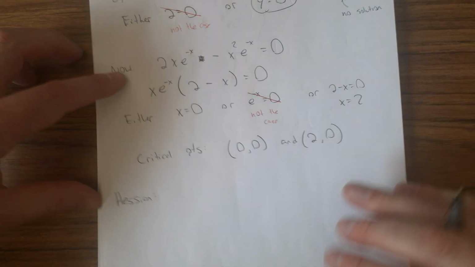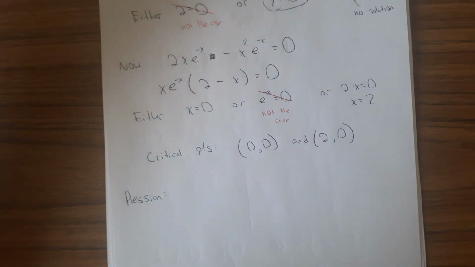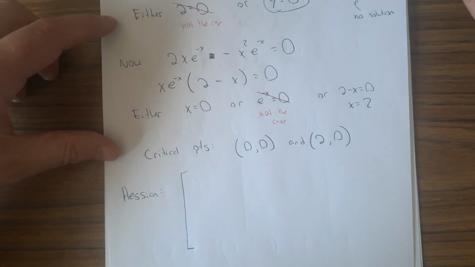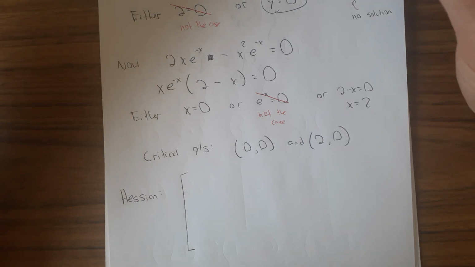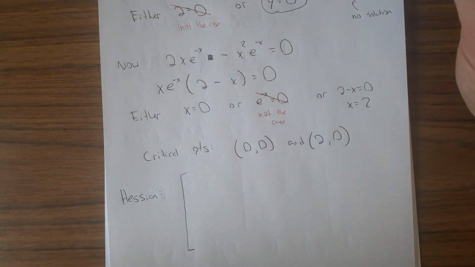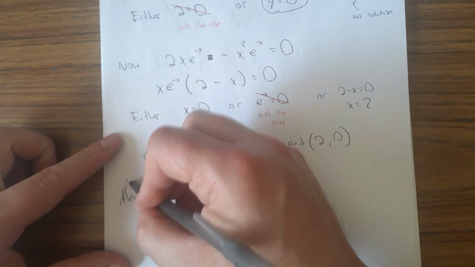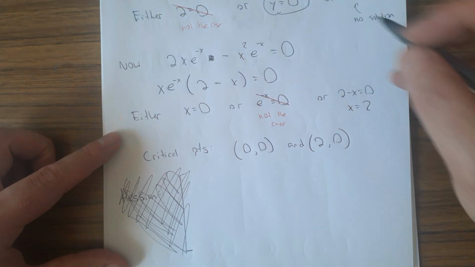Let's do the Hessian. We'll see how bad this is. Let me leave myself a nice amount of space here. So for the Hessian, we'll start the Hessian in just a second.